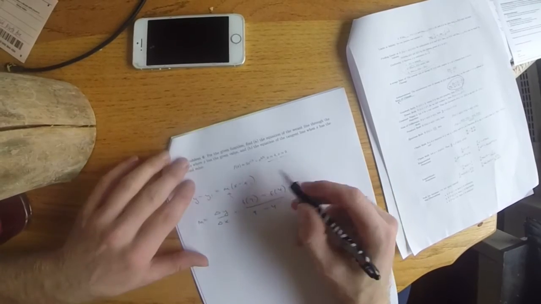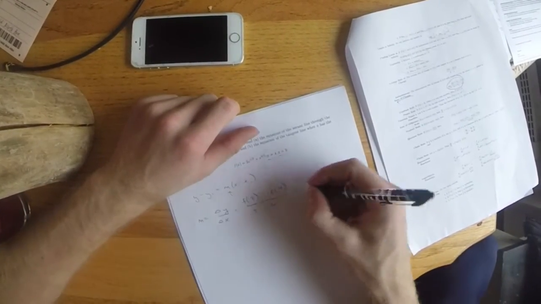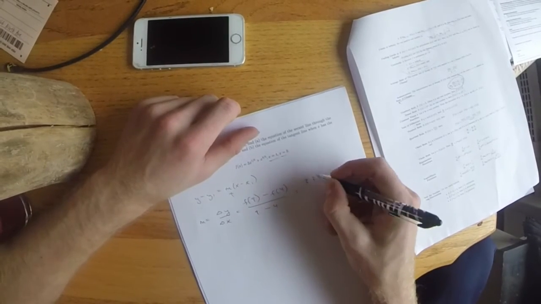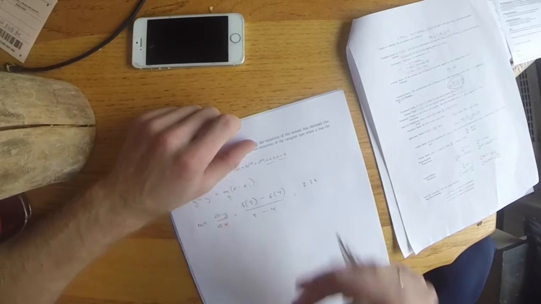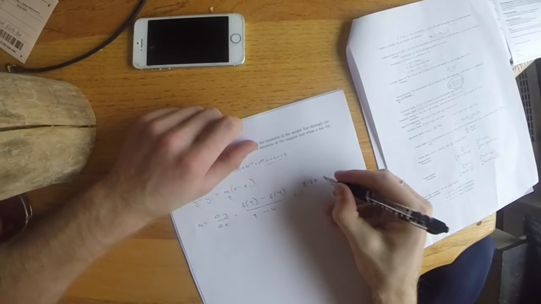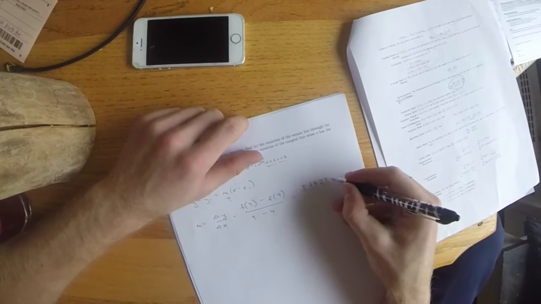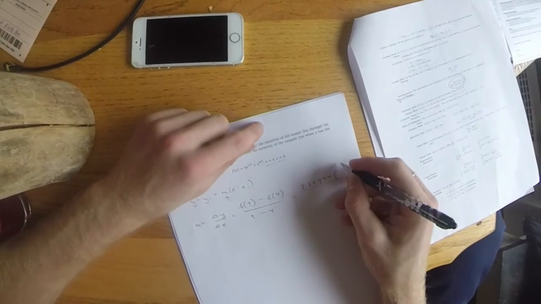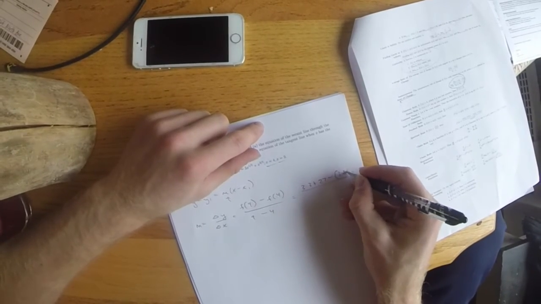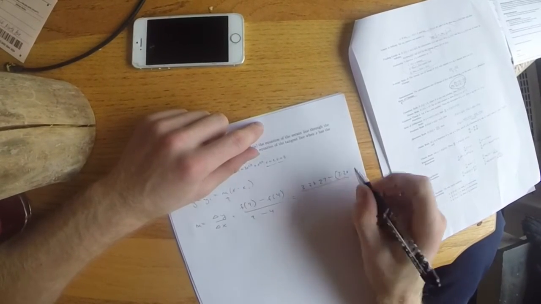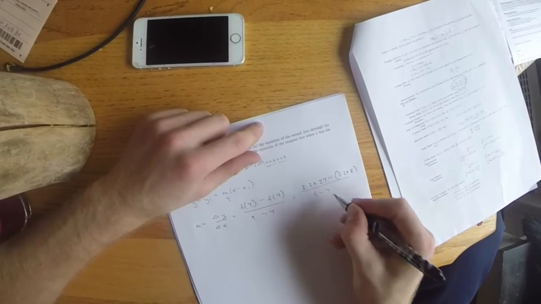If we plug in 9, we have 3 times 9 to the 1/2, plus 9 to the 3/2 power, which is 27, minus, plugging in 4, we get 3 times 2 plus 8, over 9 minus 4.